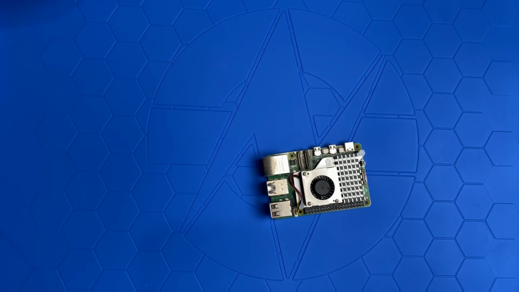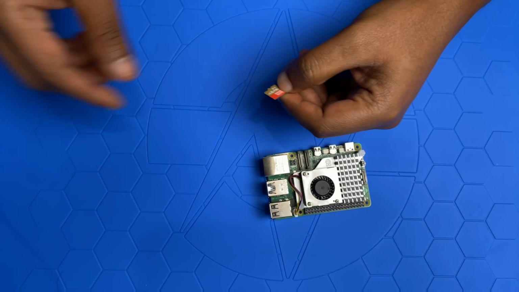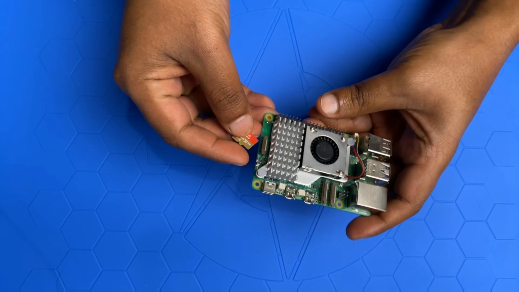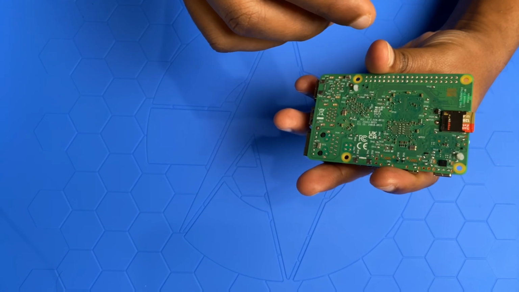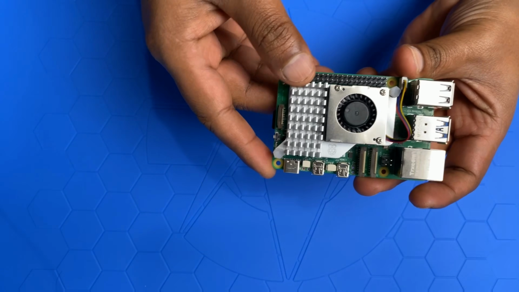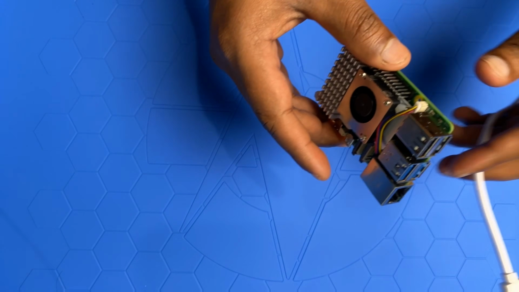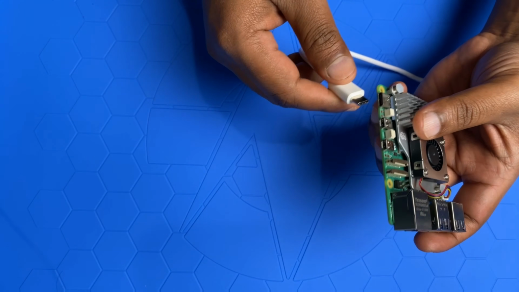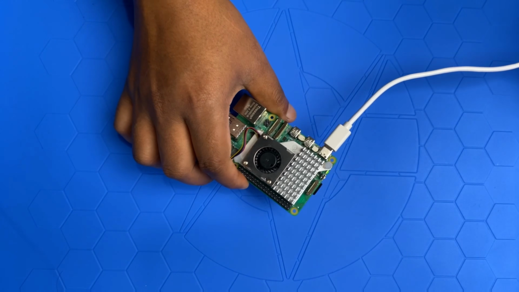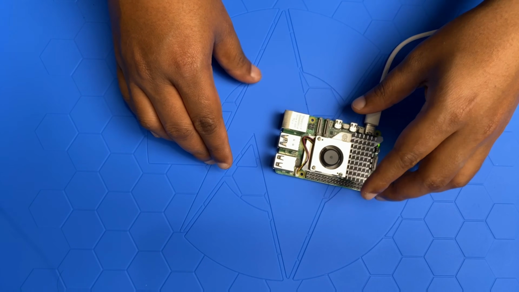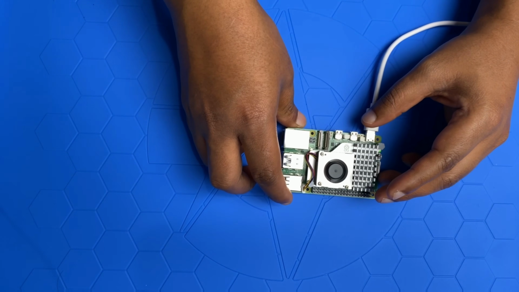Okay, we're done with the image. I'm going to take out the SD card and put it back into my Raspberry Pi 5. You can see my Raspberry Pi 5. I put on a new heat sink, so it looks perfect. I'm going to give it power. It's going to turn on. I'm going to wait a little bit. If you want, you can connect your keyboard, mouse and everything, and connect to your monitor.